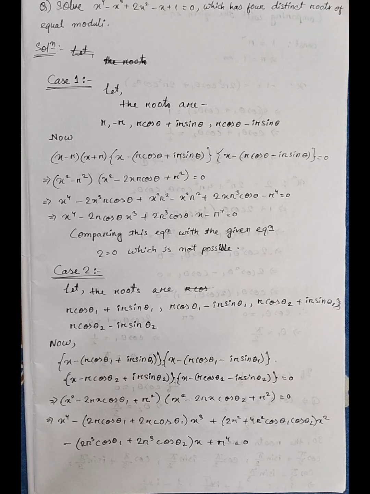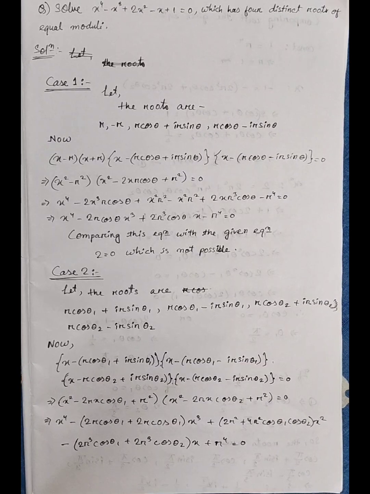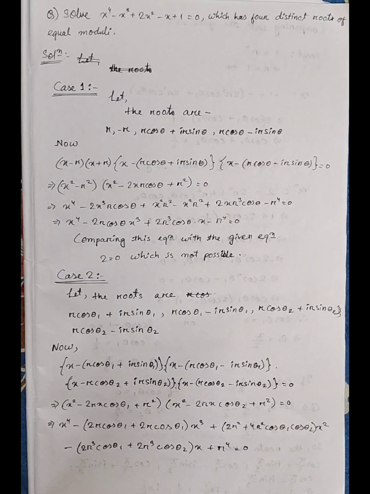In this problem, we have to solve a given equation which has 4 distinct roots of equal moduli. Let us solve this in 2 cases. In case 1, let us take 2 real roots and 2 imaginary roots.